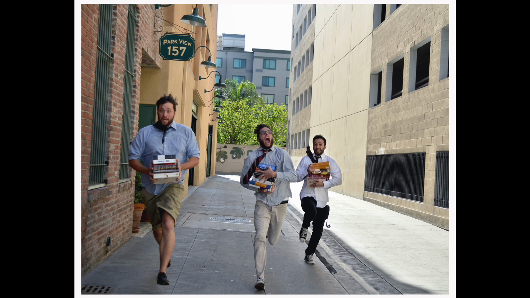And this was one, my student was the one in the middle here, and he had been working at Barnes & Noble, and it was closing down. So they made this image. I just love that they're wearing ties.